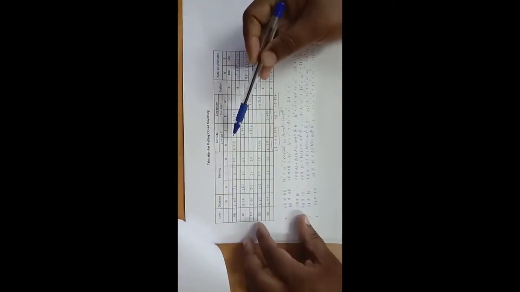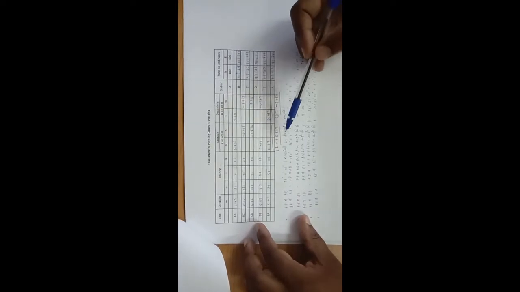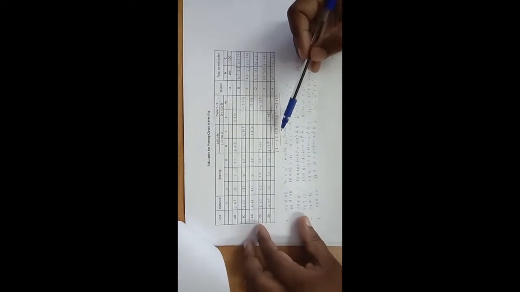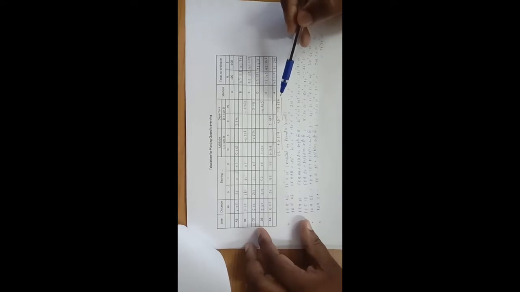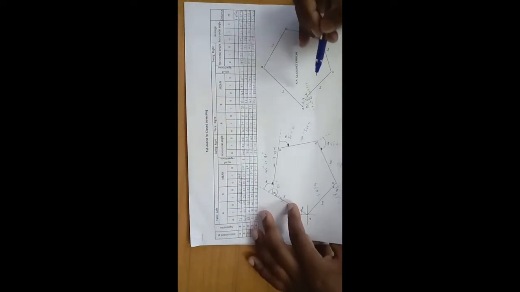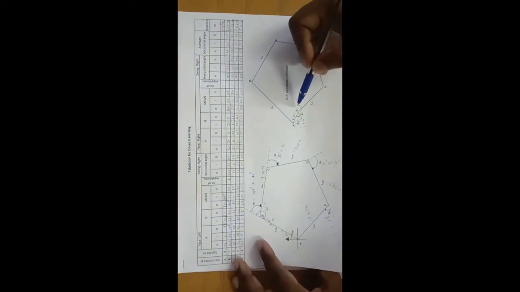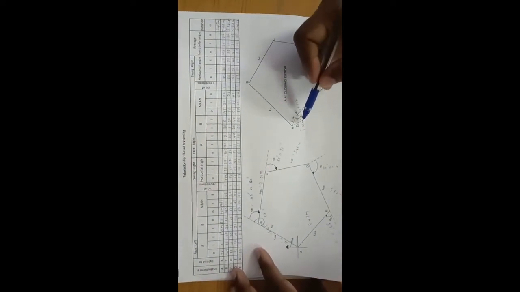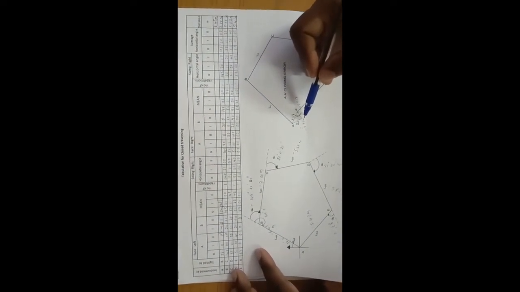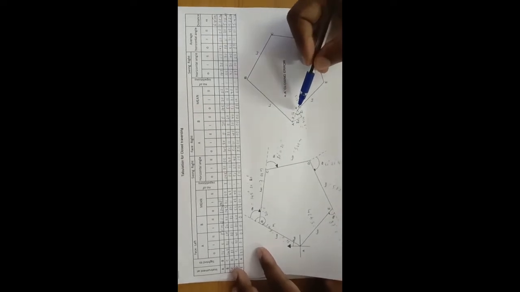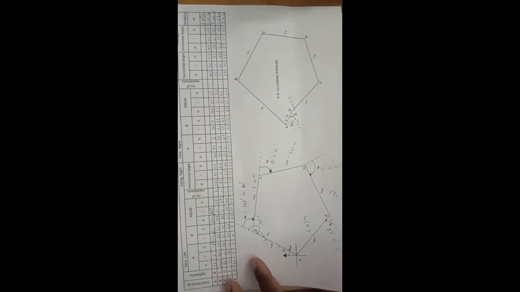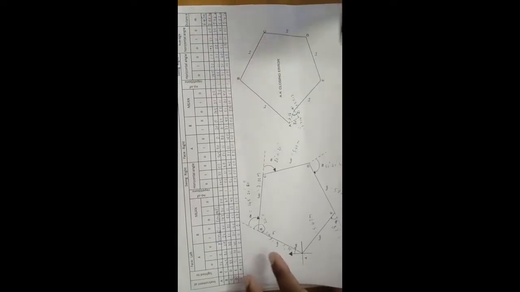Here after summation of the latitude, we get plus 5.512 meter, whereas after adding the departure we get minus 2.754. Then there is a closing error. Here in this diagram we are observing that the latitude having plus 5.512 and departure having minus 2.75, then there is a closing error. Now it is required to eliminate that closing error.